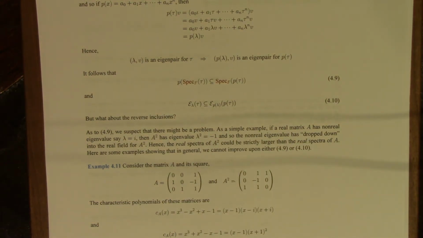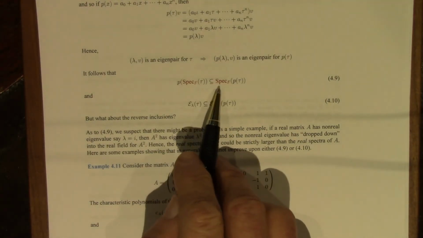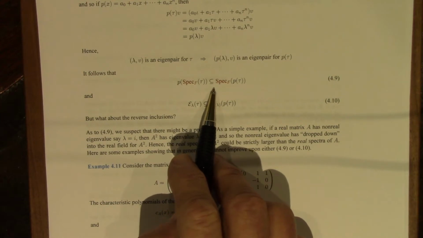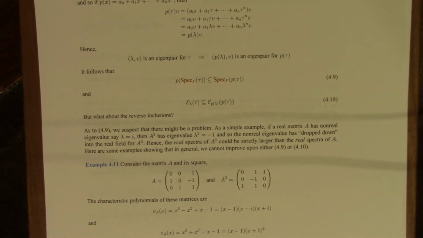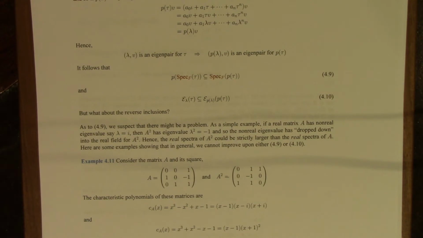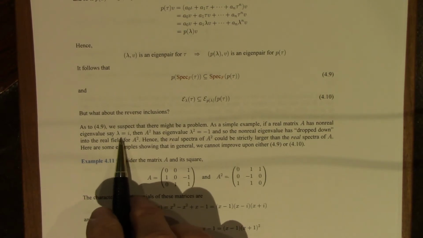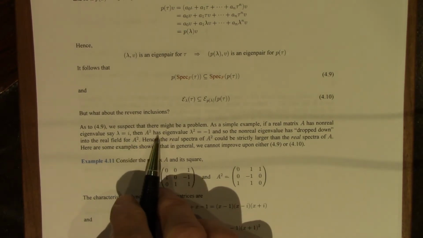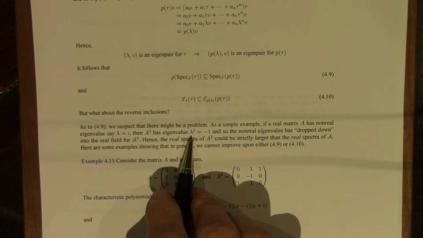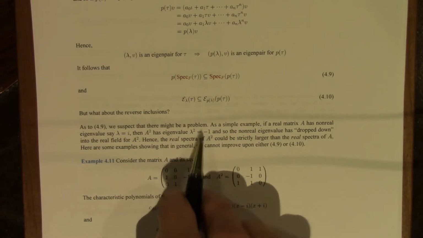The question now arises, what about the reverse inclusions? Well, as to the eigenvalue situation, if you think about it for a little bit, we might suspect that there could be a problem. As a simple example, if we take a real matrix A and it has a non-real complex eigenvalue, say even lambda equals i, then A squared will have eigenvalue lambda squared, which is -1.